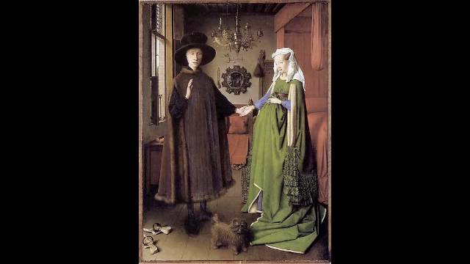Now let's move to our next painting. This painting has several names. The most famous of these is the Arnolfini Marriage. It was painted by Jan van Eyck in the year 1434. This painting is found in the National Gallery in London, and it is a double portrait of a couple.